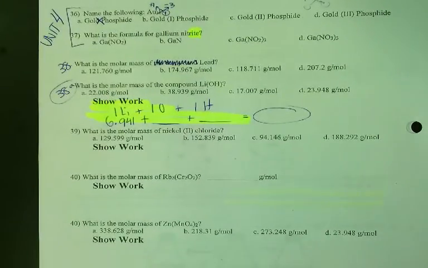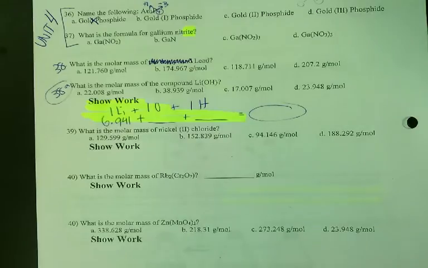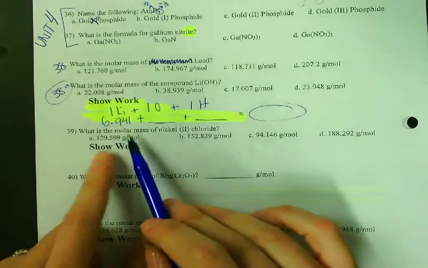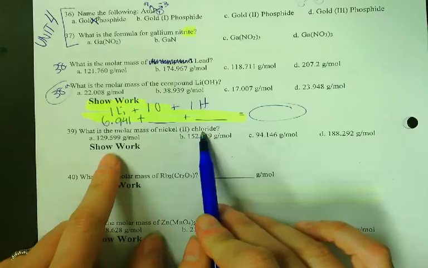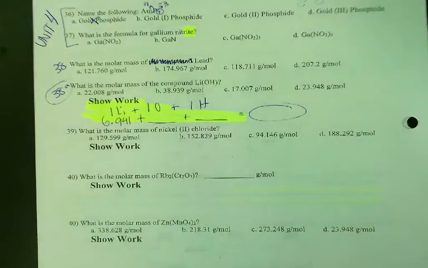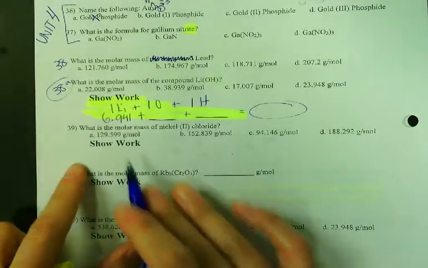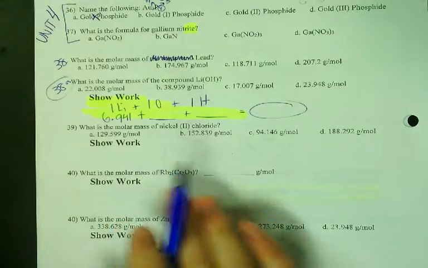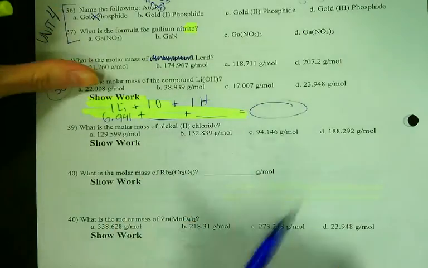Okay, 39. 39 is a little more difficult because it doesn't give you the formula. So what's the molar mass of nickel 2 chloride? In order to find the molar mass, you need to know how many nickels and how many chlorines you have, which means you need to write the formula for nickel 2 chloride. So I'm going to do that as I show my work down here. I'm going to turn my body so I don't turn the page on you again.